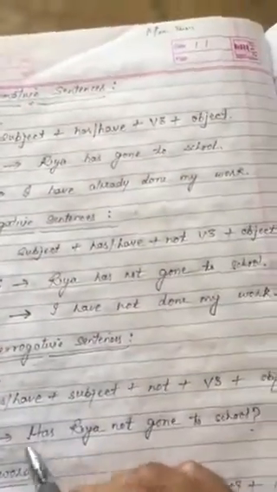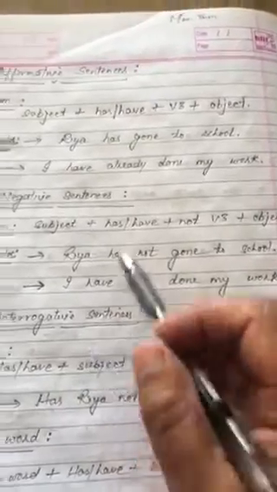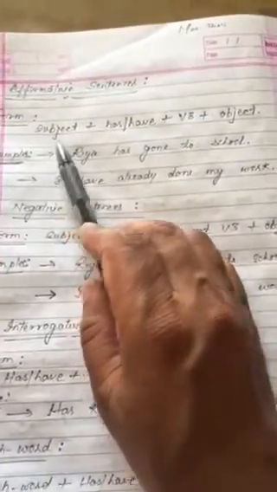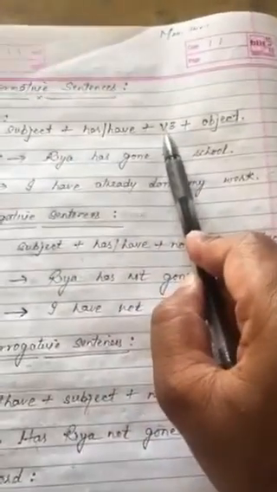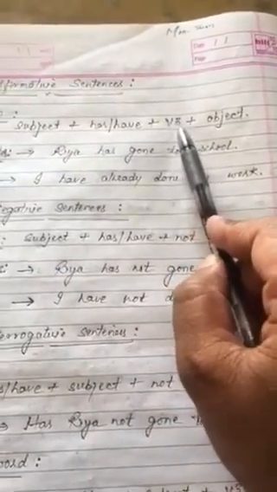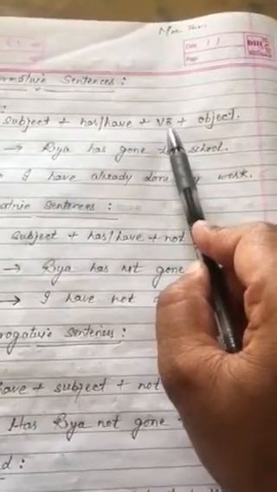Now, first again we are going to study the affirmative sentences. So first we'll see the formation of affirmative sentences of present perfect tense. Your subject, then has or have, then your third form. I have written here V3, meaning the third form of the verb, plus object.